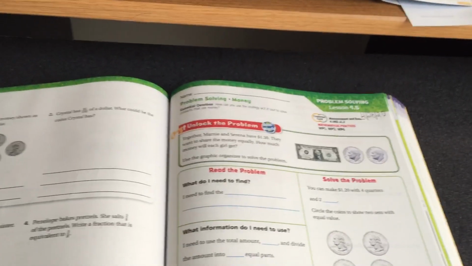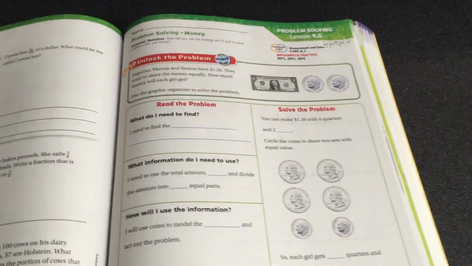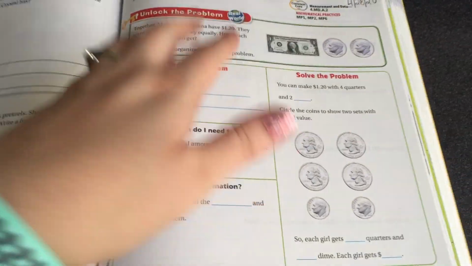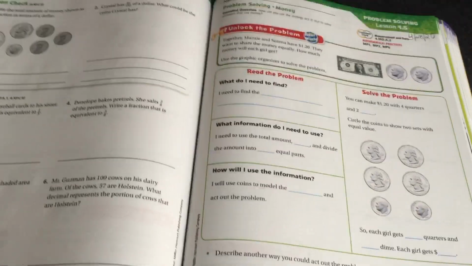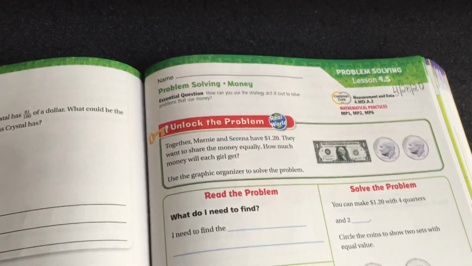So yesterday's lesson was about how money connects to decimals and fractions. Today it's more like, okay, we're going to solve issues that these people are having in these problems using money, and then we use decimals and fractions to represent what we're thinking. So I'm on page 519, and here's the problem.